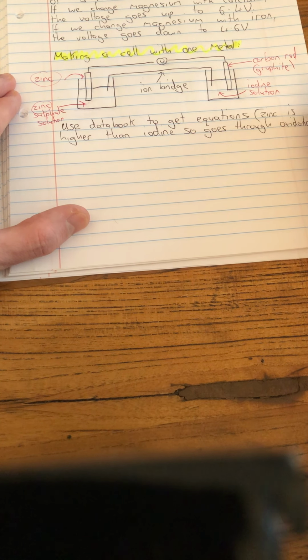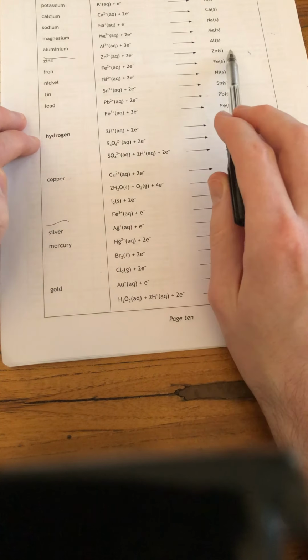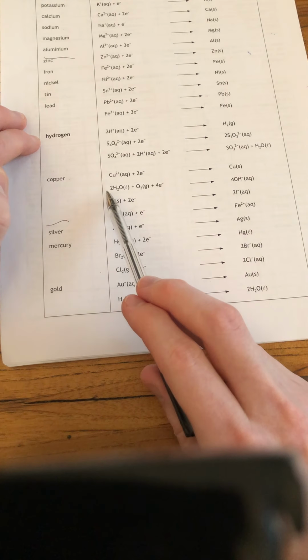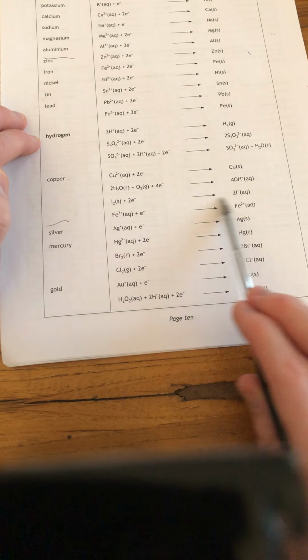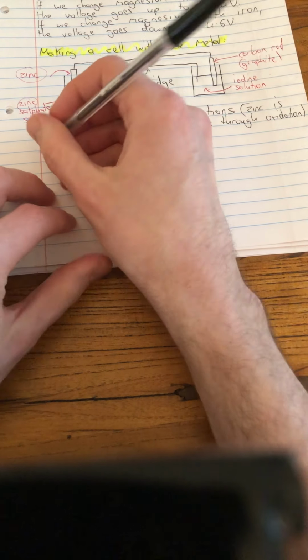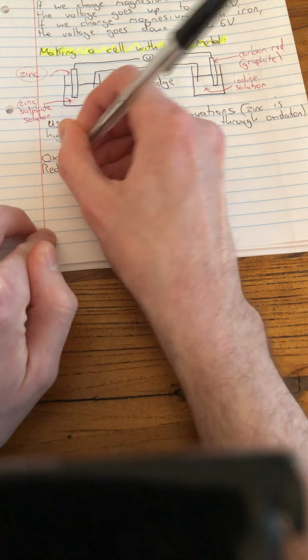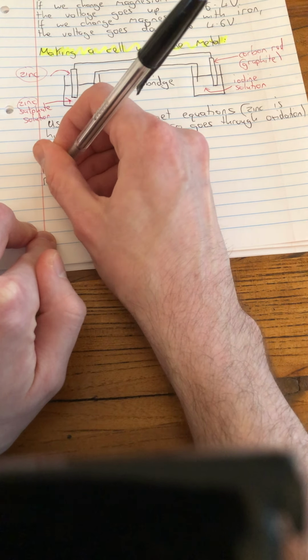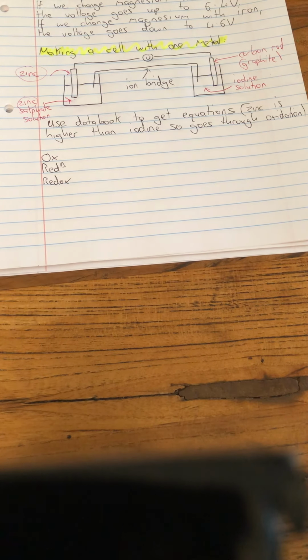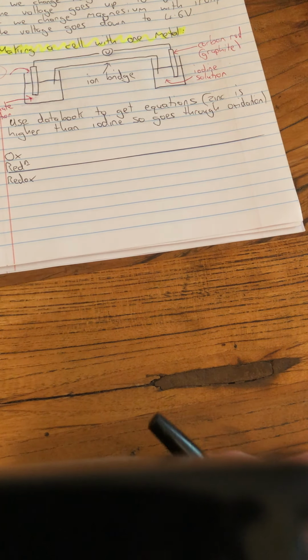Remember what we said, the one that's higher up is the one that goes through oxidation, and the one that's lower down, in this case iodine, goes through reduction. If we want to write our overall redox, we write the oxidation, we write the reduction equation, and then we combine them to form the overall redox. We've had a lot of good practice at that.